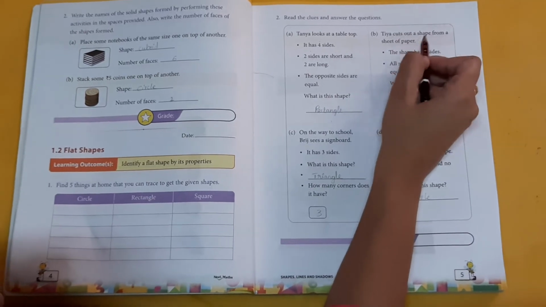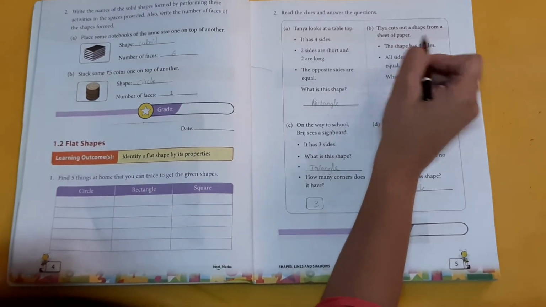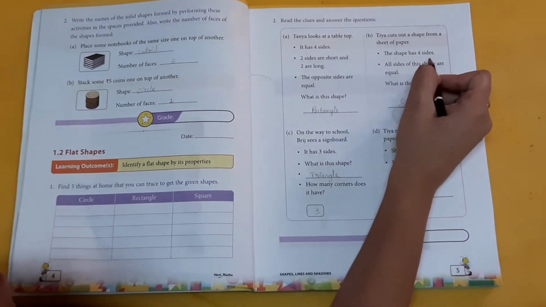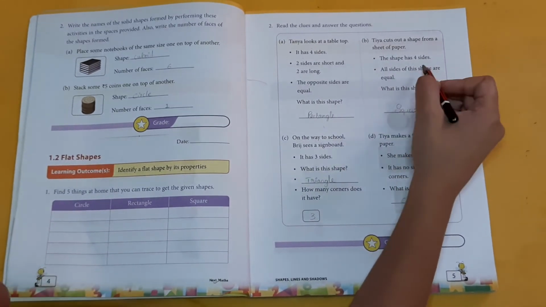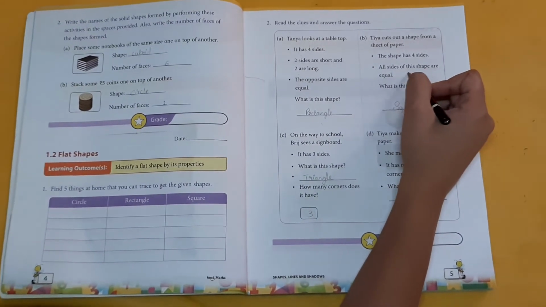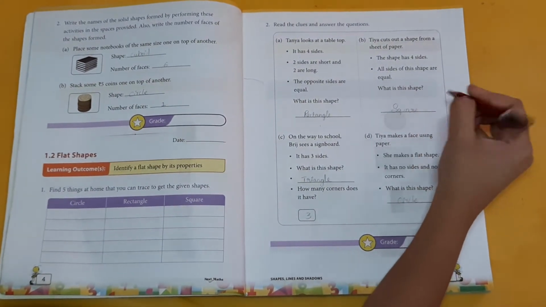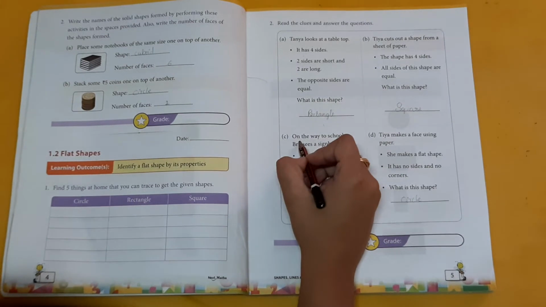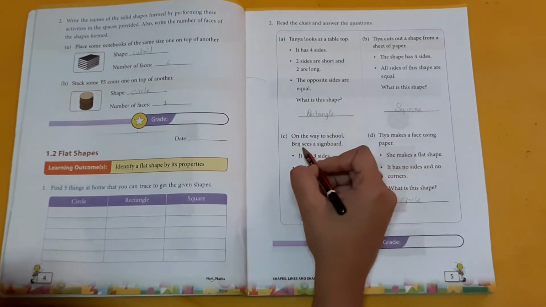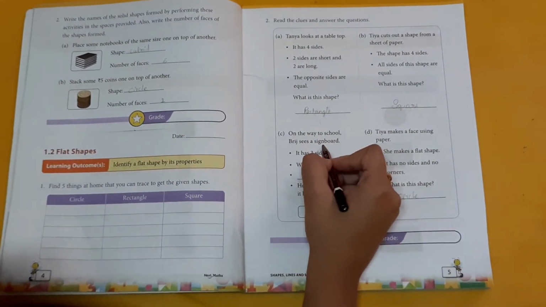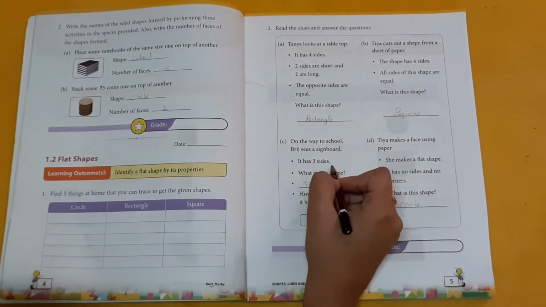Tia cuts out a shape from a sheet of paper. The shape has 4 sides. All sides of this shape are equal. What is this shape? Square. On the way to school, Bridgie sees a signboard. It has 3 sides.